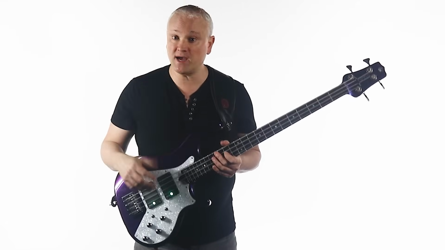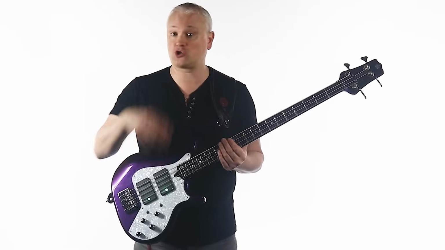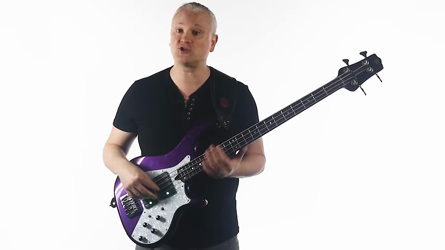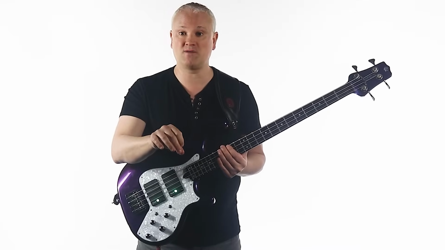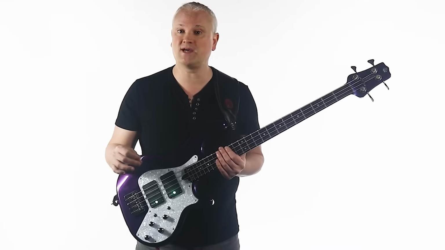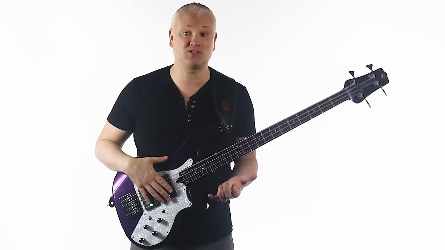So if it's a G major chord in the key of C, we use chord tones of the G major chord and the scale notes of C major. If it's a D minor chord in the key of C, we use the chord tones of D minor and the scale notes from C major. So the key, we're in the key of C major. That's our palette of notes.